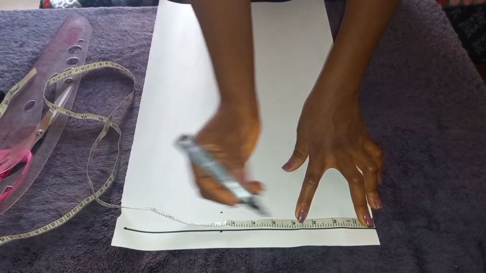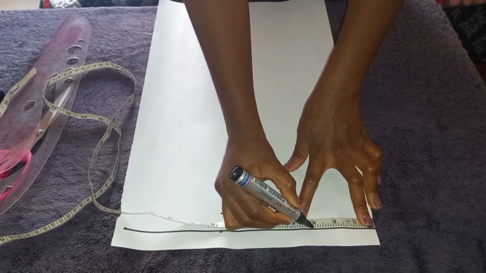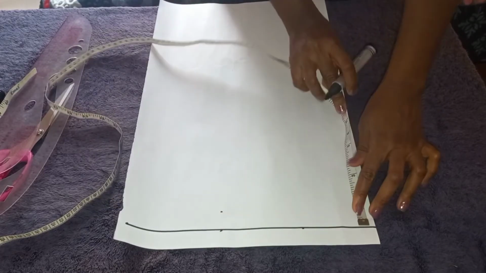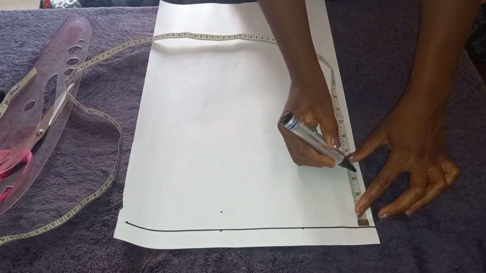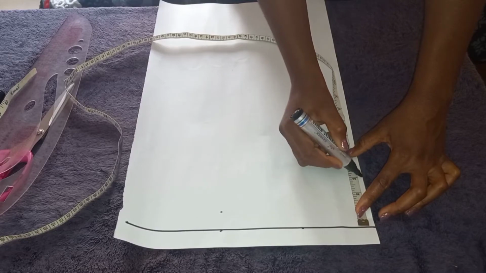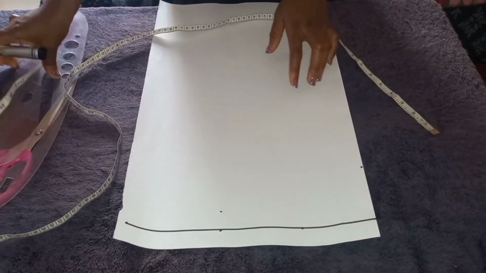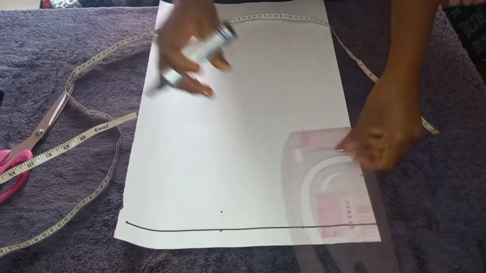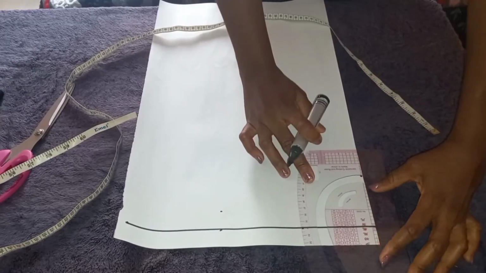From the point where my tape is placed, I'm taking out my neck width, which is 3.5, and my neck depth, which is 3 inches. It depends on what you want, guys, how high or how low you want yours. This is just a basic neckline.